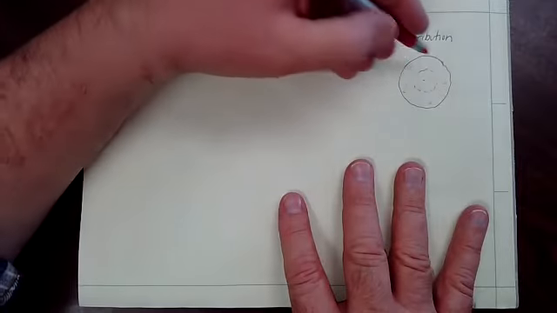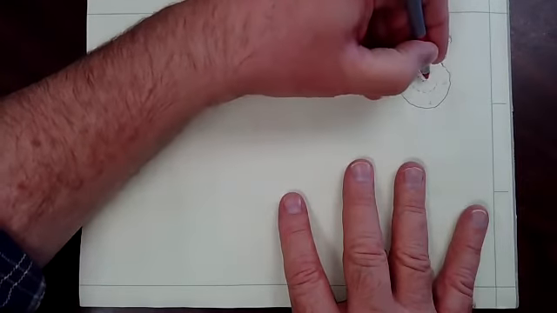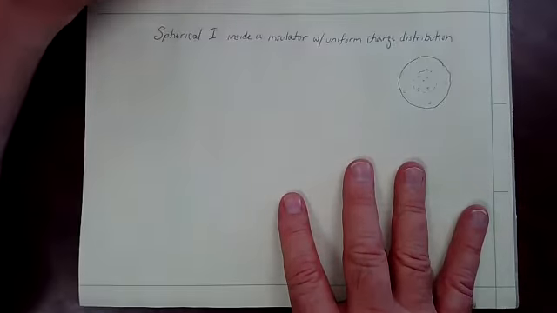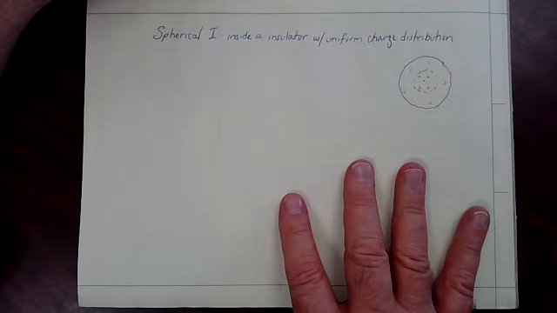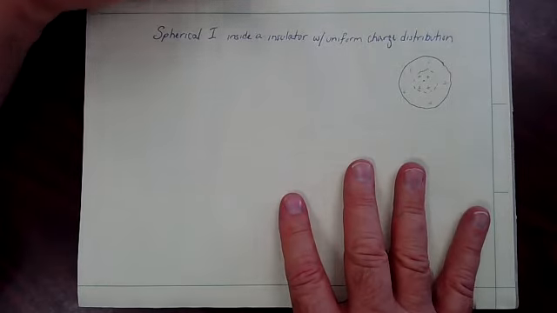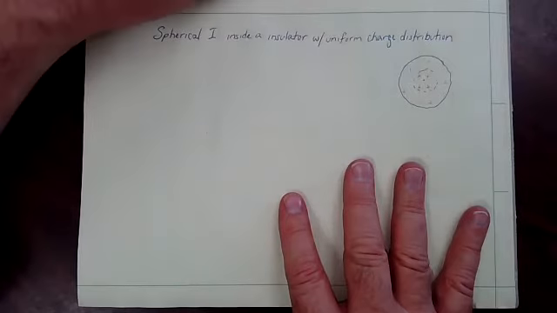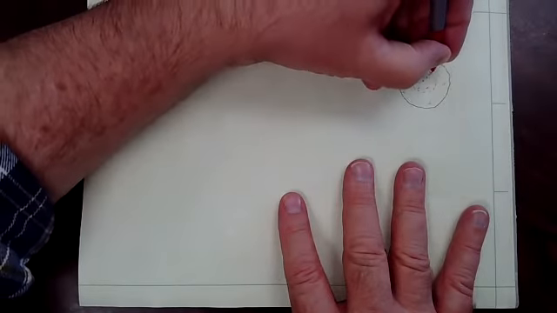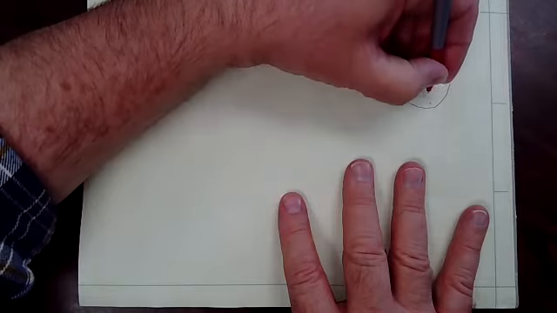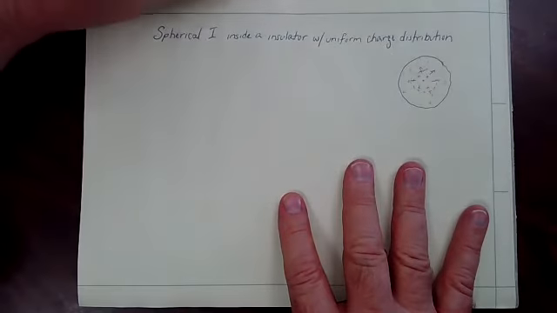So the only charges that count are the ones that are inside. That's Q enclosed. But again, because of our choice of a Gaussian surface, the electric field everywhere is going to be parallel to dA, because dA is always outward and perpendicular to the sphere. So that comes out of the integral.